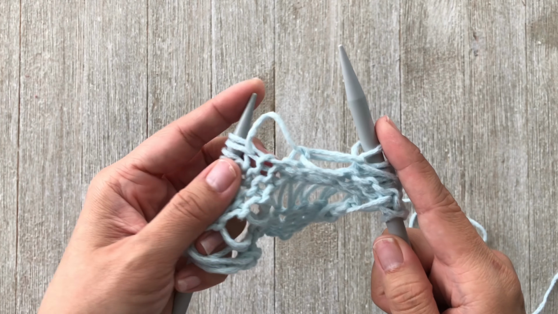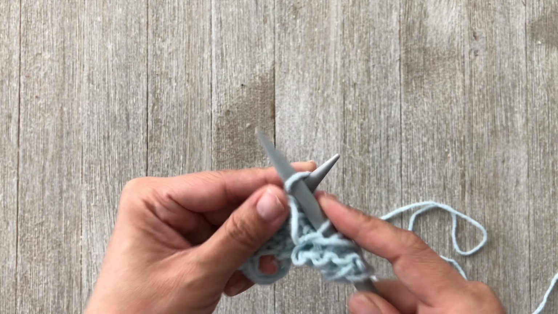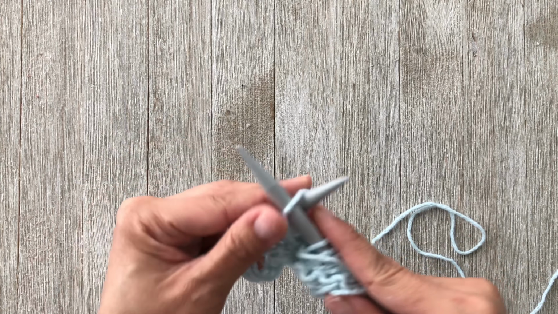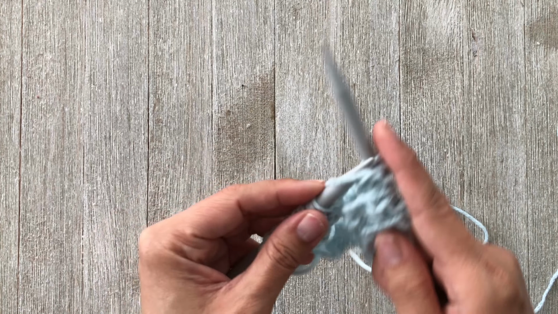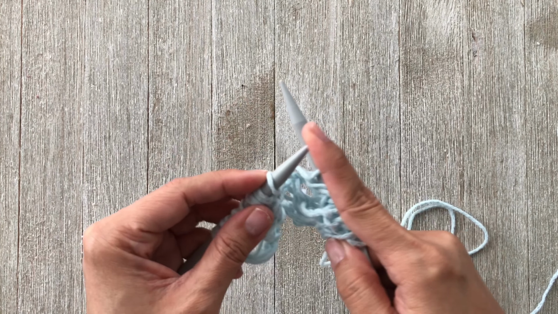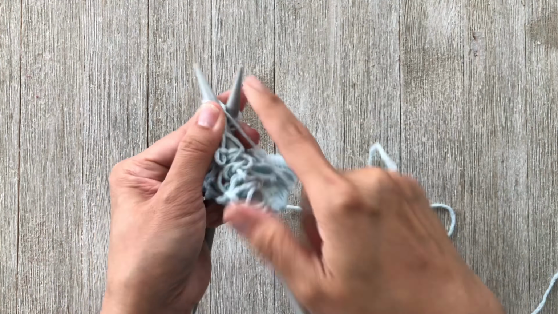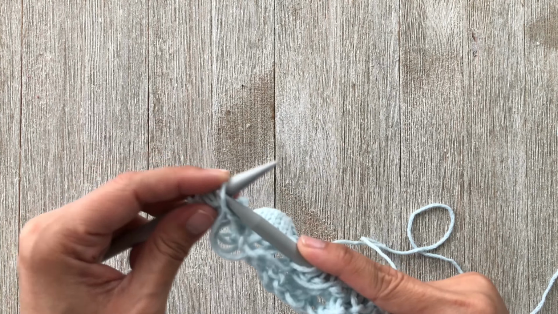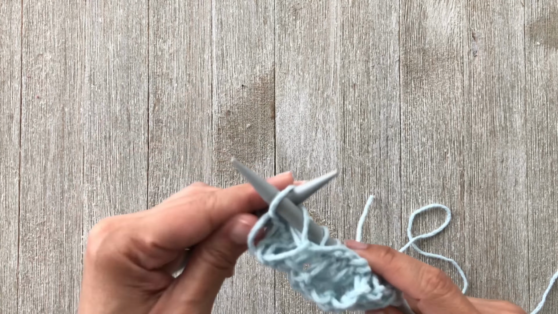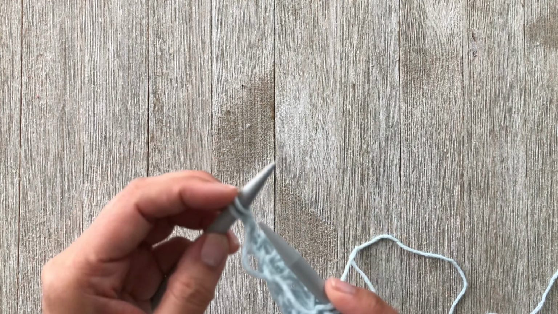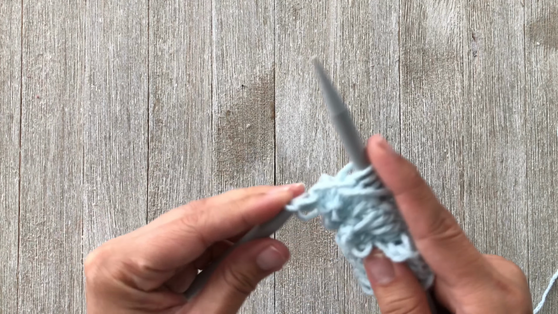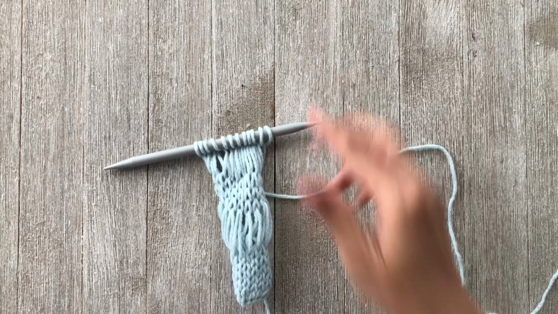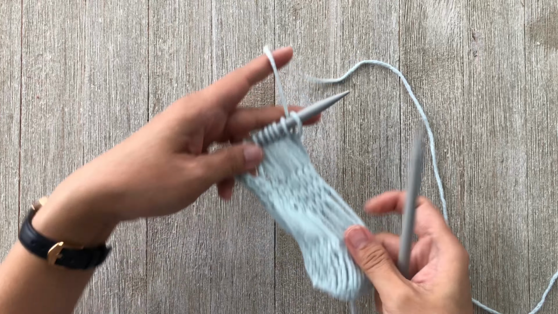Purl, drop the yarn over, purl, and drop the yarn over, purl, and then drop this yarn over. Drop the last stitch.